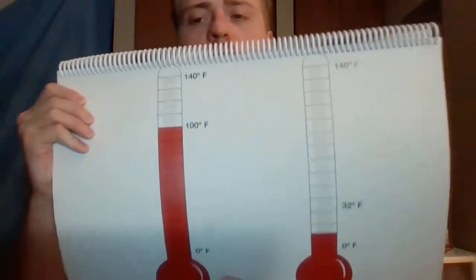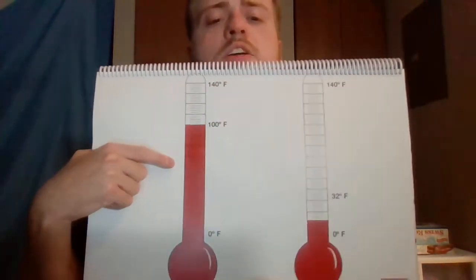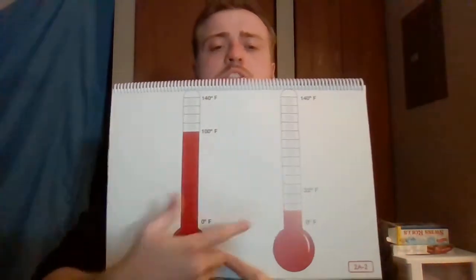When it is cold outside, the liquid in the thermometer stays down near the bottom to show that it is cold. A temperature like 50 degrees is cold. A temperature like 30 degrees is really, really cold. So this one right here shows a hotter temperature, and this one shows a colder temperature.